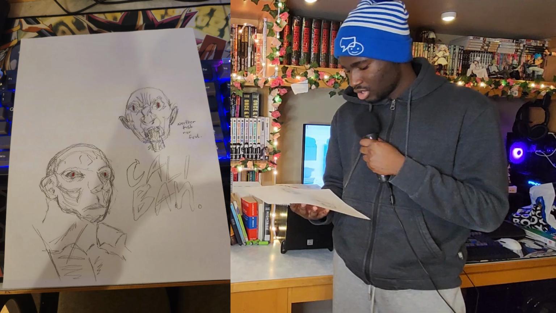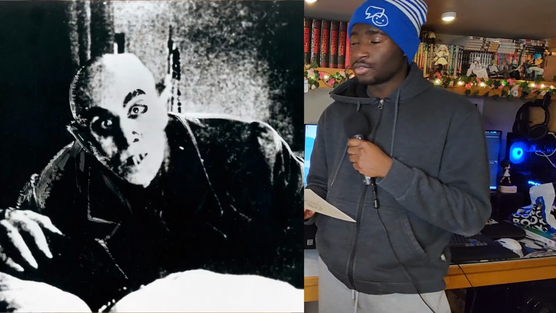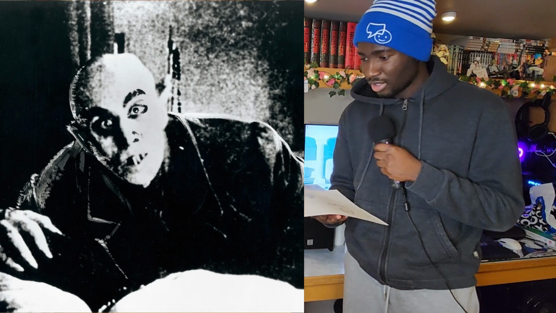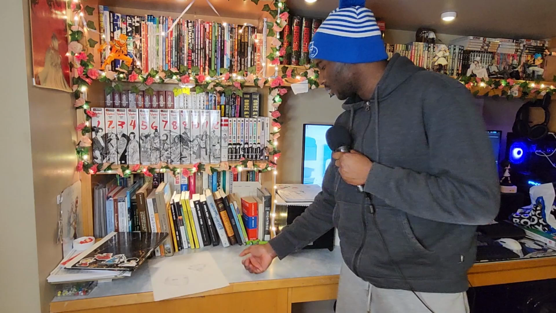He's sort of a monster in this sketch. Red eyes, pale skin. It was inspired by Nosferatu. Tall, long limbs, kind of like a monster. Ashy skin.